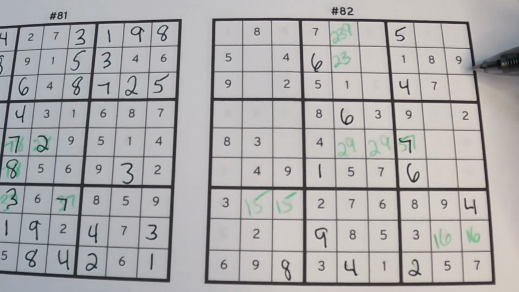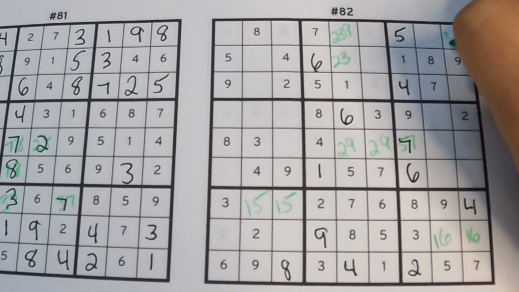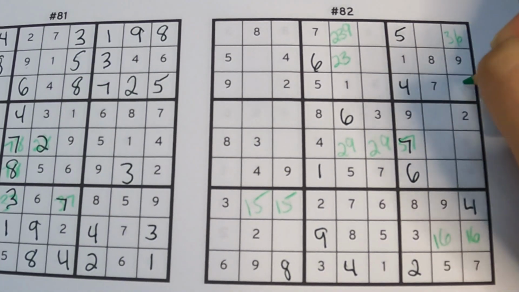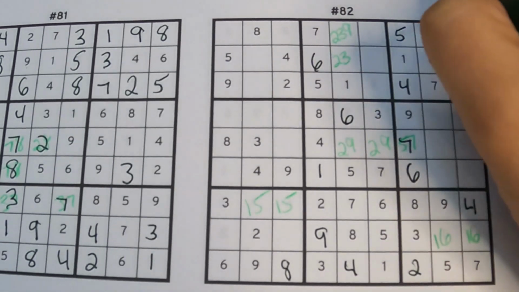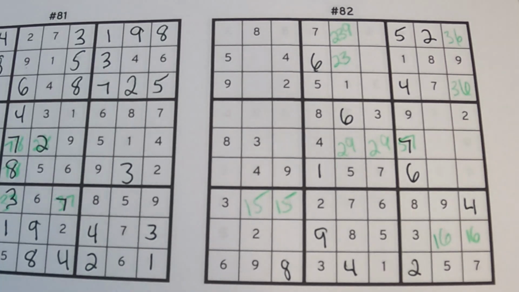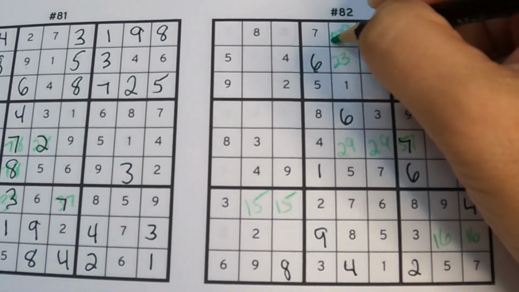For this box now, we're missing 2, 3, and 6. We've got a 2 here, so 3, 6, same here, 3, 6. That means that our 2 has to be here. And we can get rid of this 2.